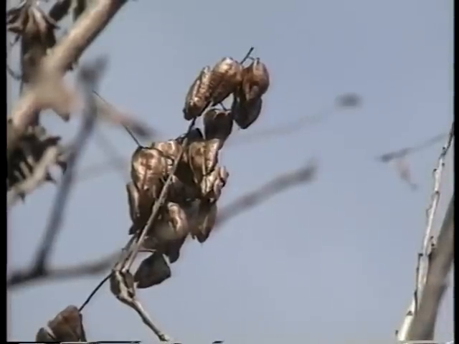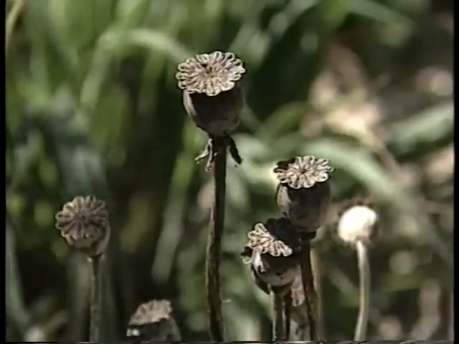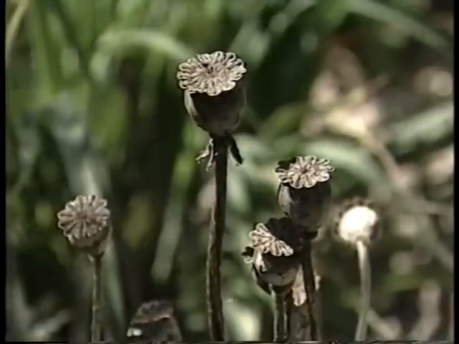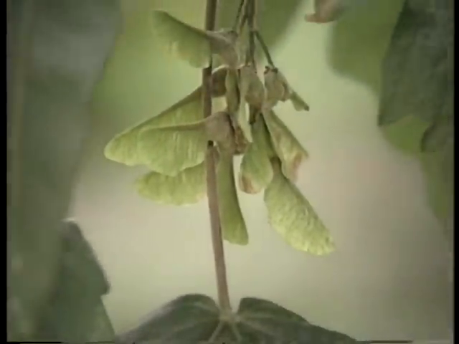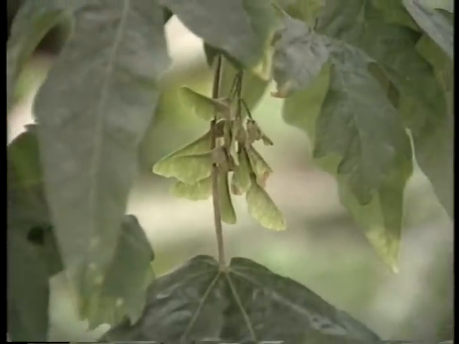But not all fruits are fleshy. Many are dry, as is this capsule from a poppy flower. This maple has a dry winged fruit that can be carried by the wind. Most nuts, such as walnuts and pecans, are another example of dry fruits.